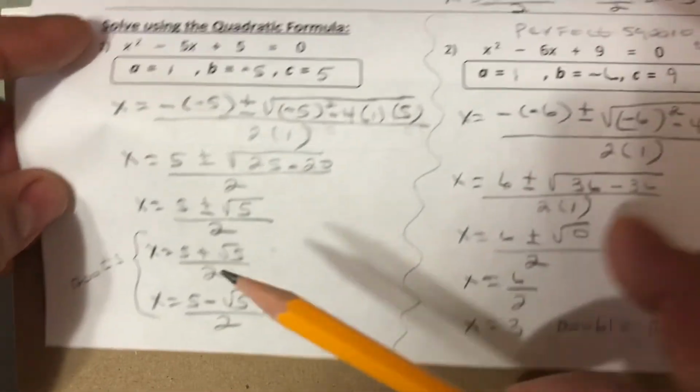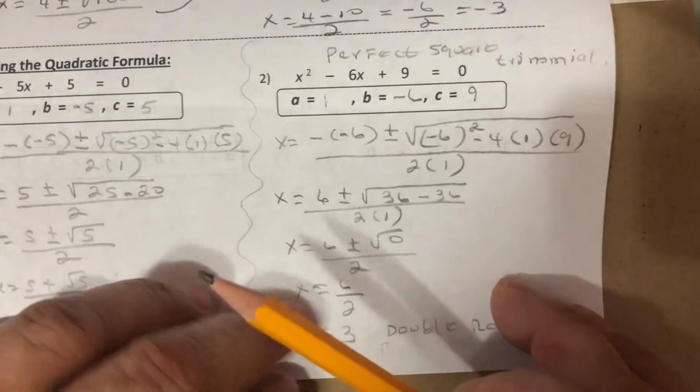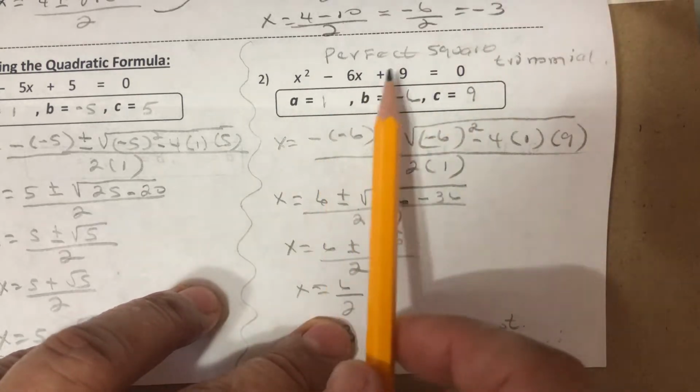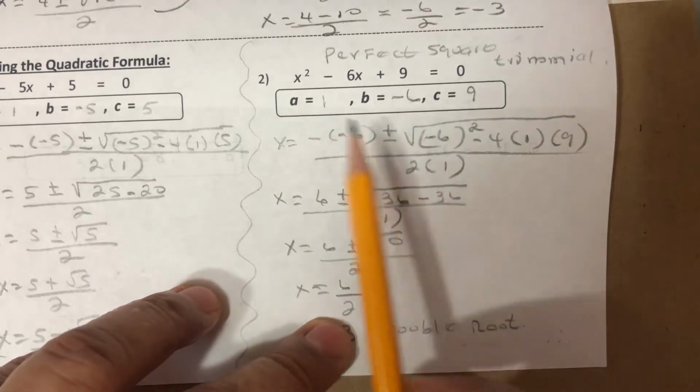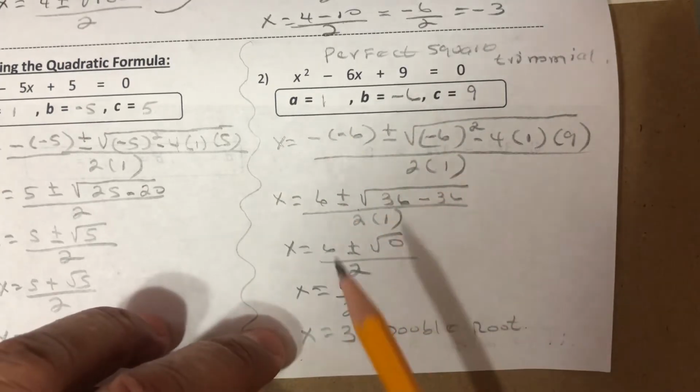Here, so that will be your roots. Okay. Now the other one, same thing. But if I know this is a perfect square trinomial, a perfect square trinomial will give me one double root. You remember that, but you're going to see it at the end when you solve the problem.